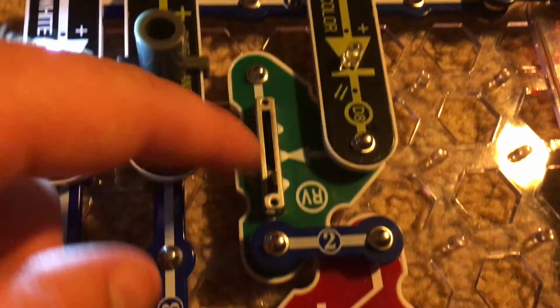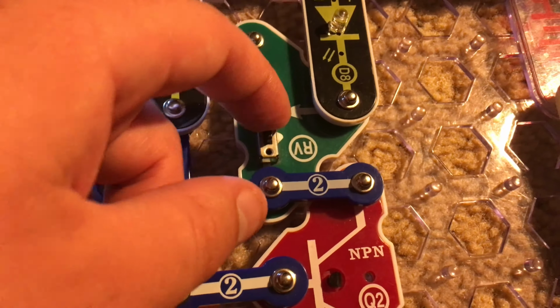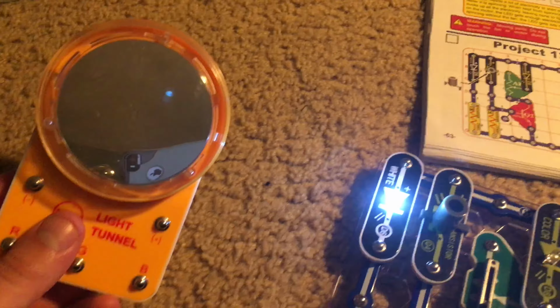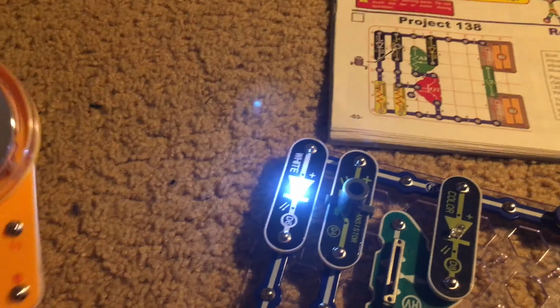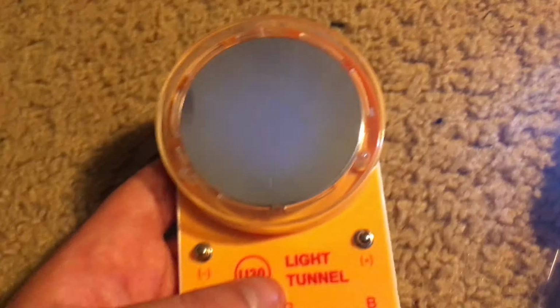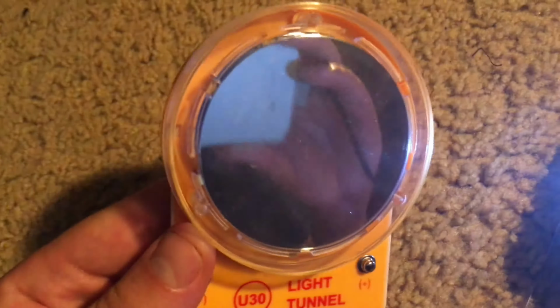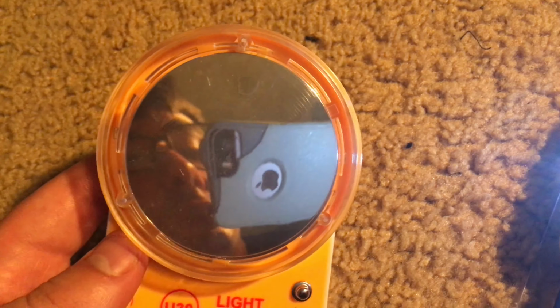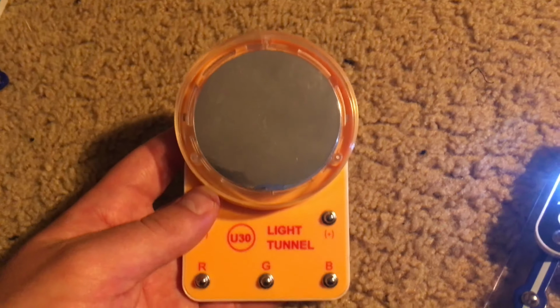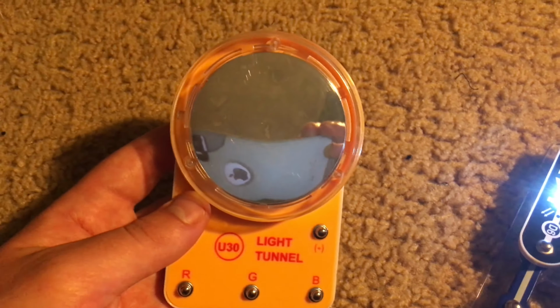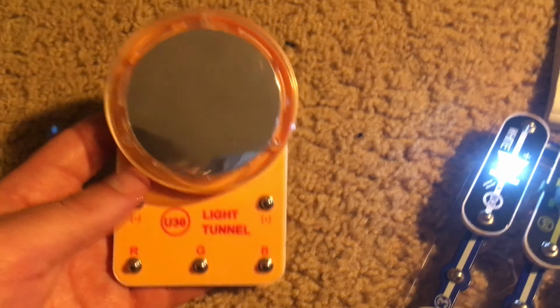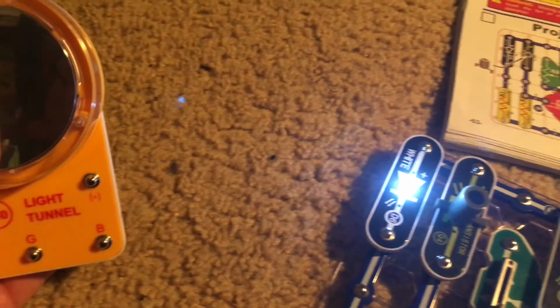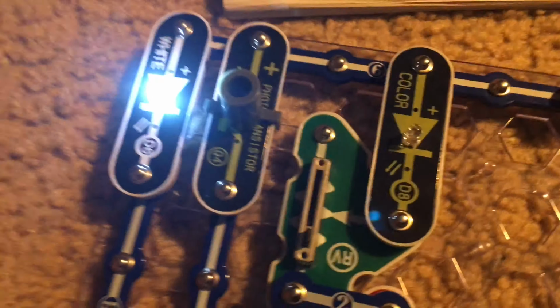We are supposed to move the lever on the adjustable resistor all the way to the NPN transistor, and then we will need a mirror for this. We could either use a handheld mirror or a wall mirror. I'm going to use a handheld one, but this isn't just any regular mirror. This is the light tunnel from another Snap Circuits kit. And a bonus for this project is, can you guess what kit the light tunnel comes from? I'll just leave it up to you to decide. I'm not going to tell you, but it is a mirror too, and we can hold it over the white LED.